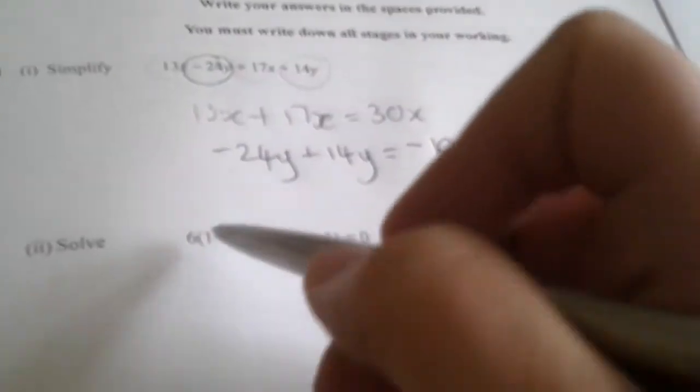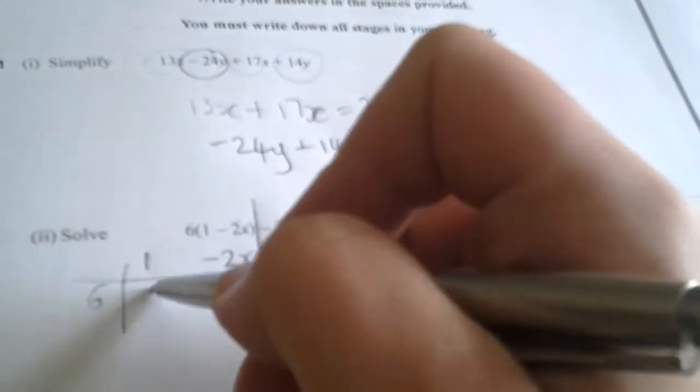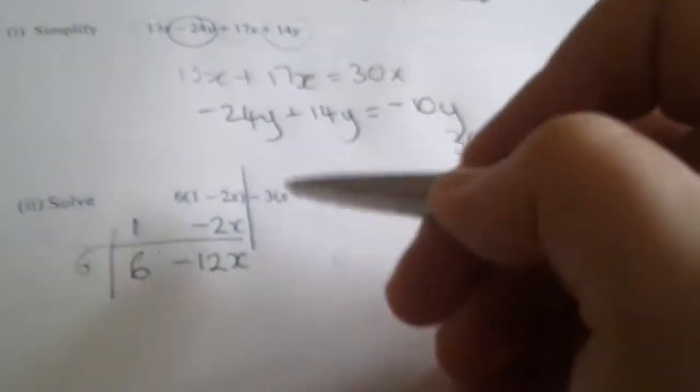Part B, really easy to make a mistake here and just use the algebra, make sure you solve it at the end. But we're going to start with a split screen approach because we've got two separate brackets. We do this side, 6 multiplied by 1 minus 2x. 6 times 1 is 6. 6 times minus 2 is minus 12, but it's minus 2x, so it's minus 12x.